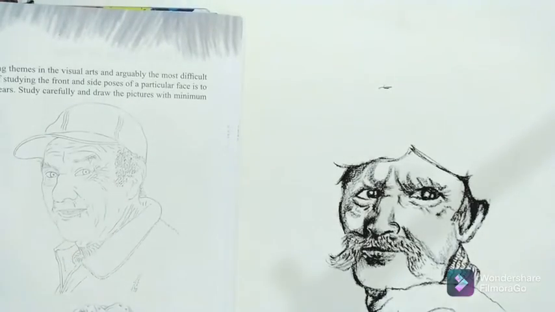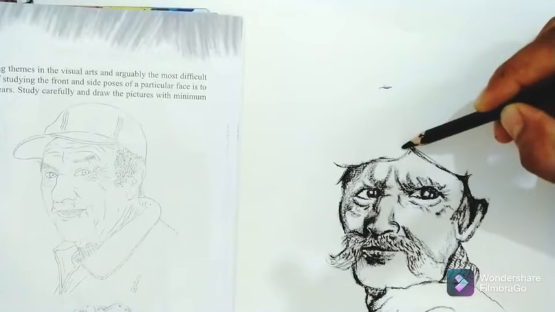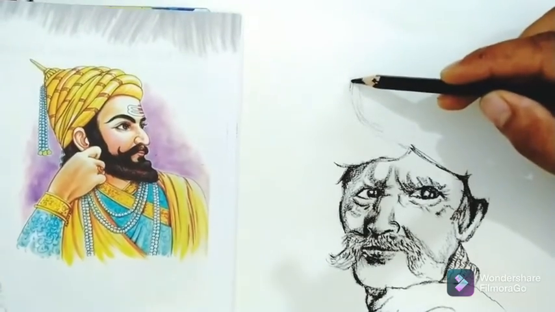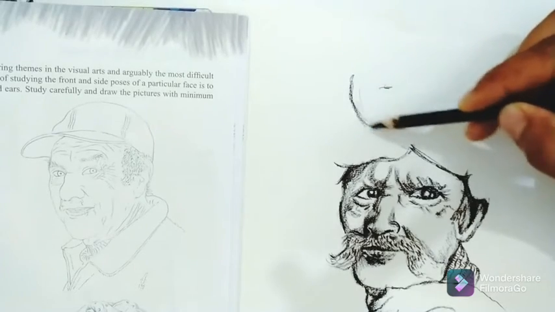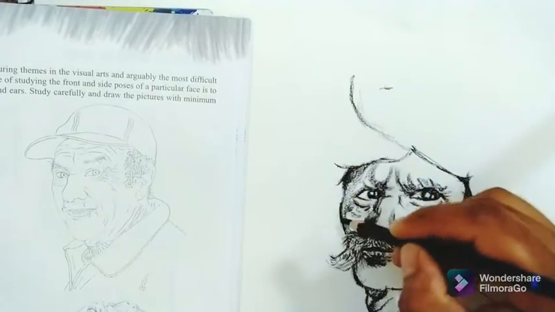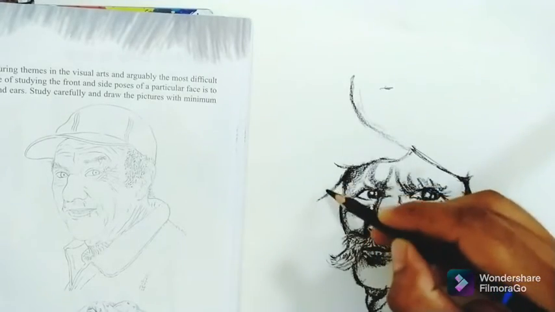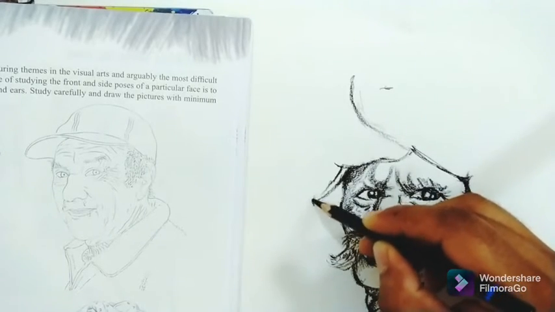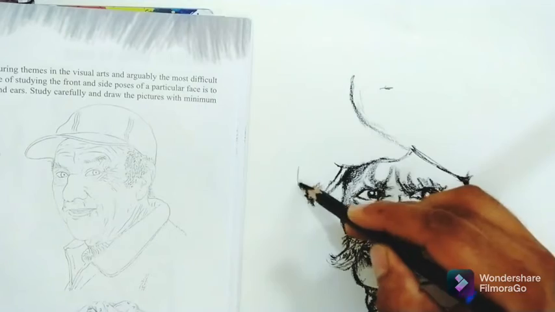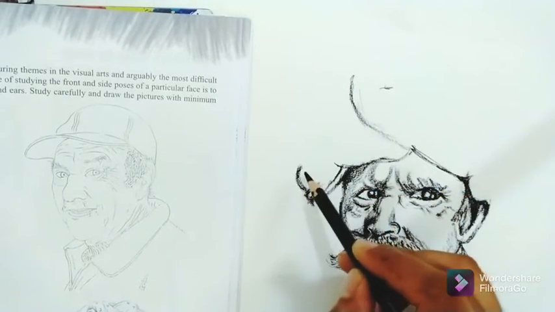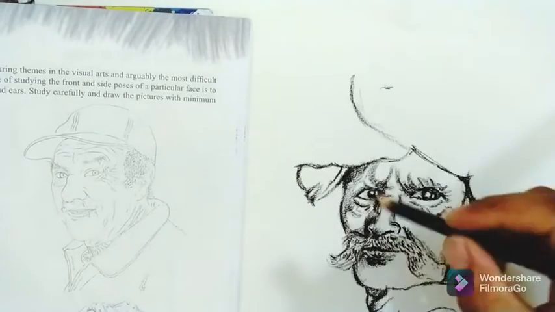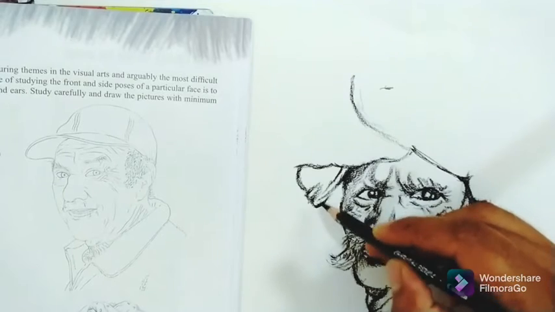Now we'll move to the turban part, and very nicely and clearly we have to do this part. So I will make just a rough line at how much height I will make, and then after we'll move slowly to the next points. So you can see, students, how I am doing this turban part.